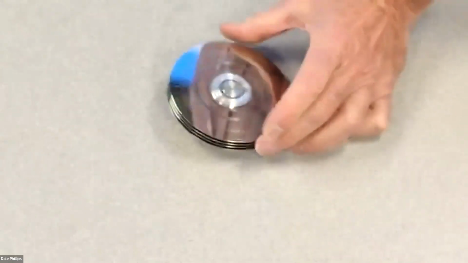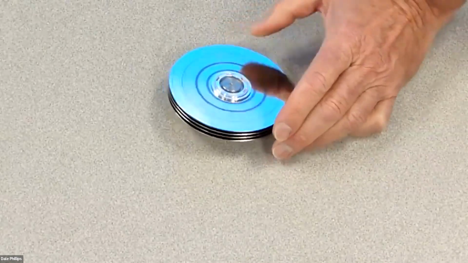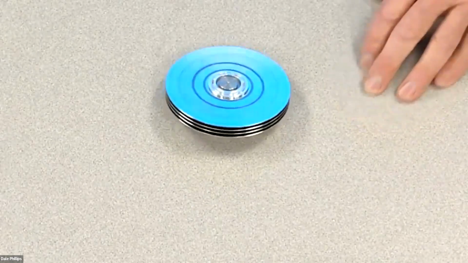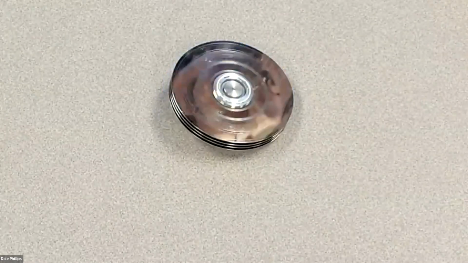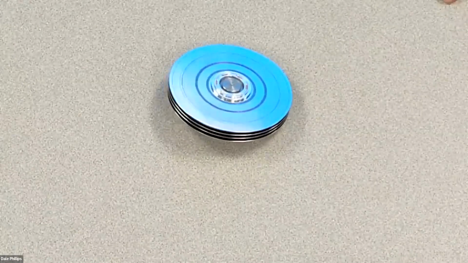Now, this is the guts of a hard drive. See all those lovely scratches? That's what we call a head crash. This was out of a 1 gigabyte Fujitsu SCSI drive. And I was thinking about that.